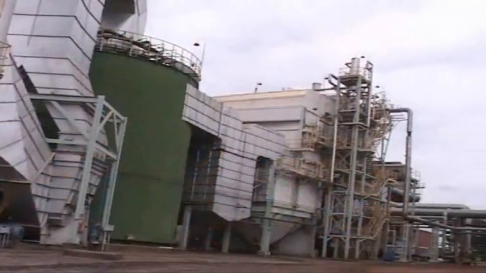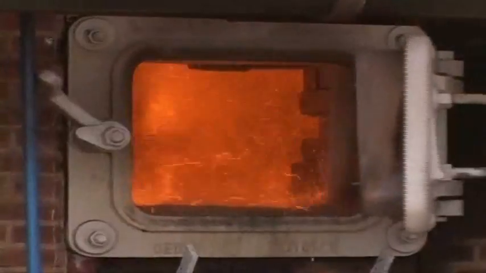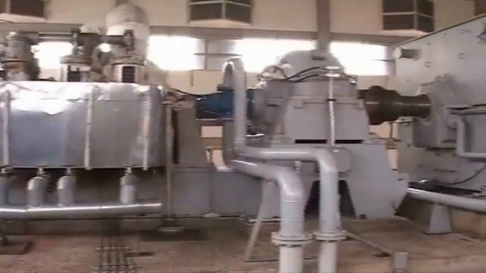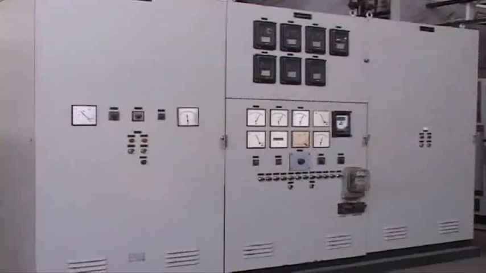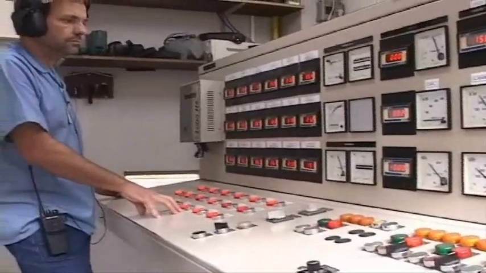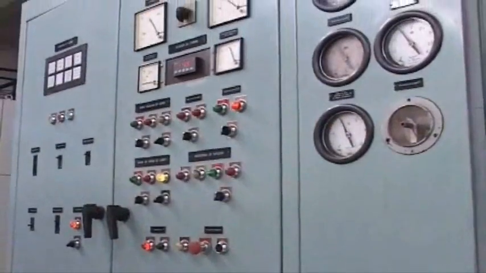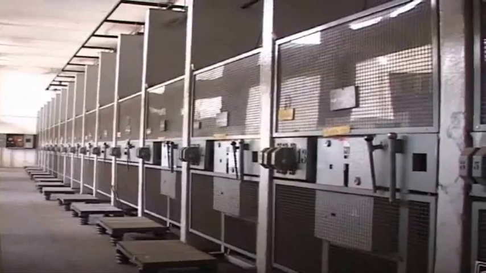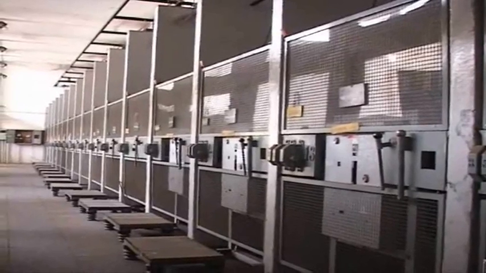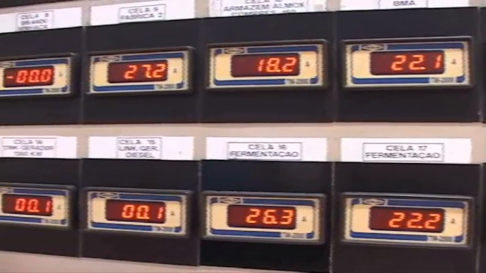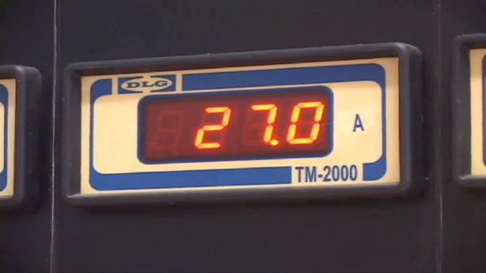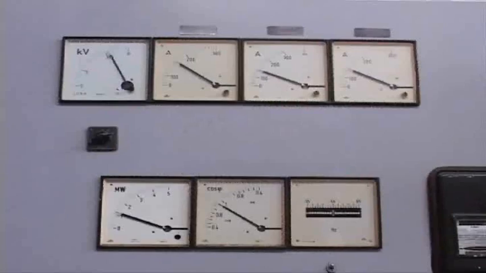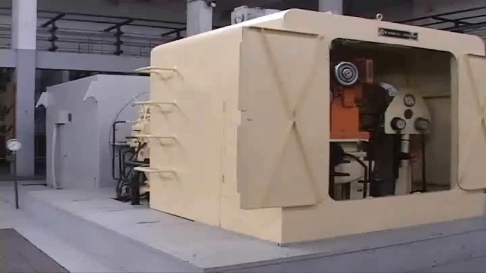The bagasse is burned in the boilers, producing pressurized steam that fires the turbines, generating electricity and mechanical energy, which are key components in the plant's continuous recycling process. All units are 100% self-sufficient in energy, and some produce a surplus that is already being sold on the market.